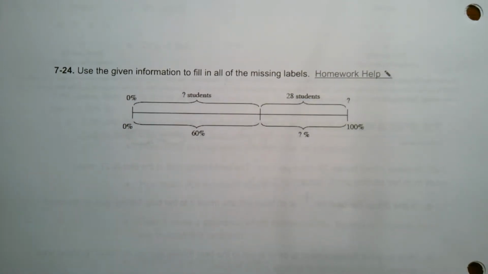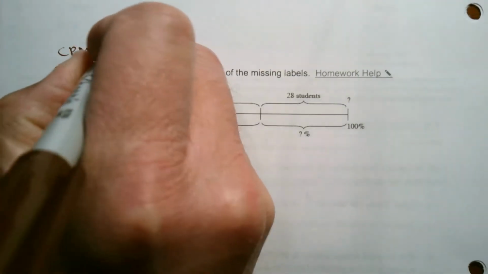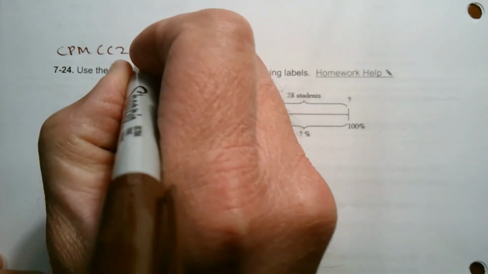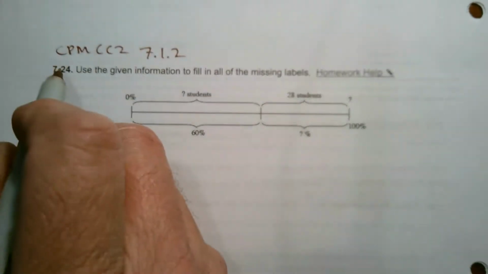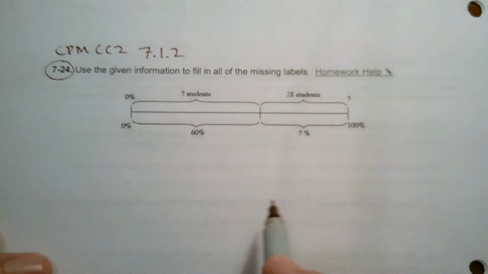We are looking at a percent situation where we are using a percent number line to determine missing pieces. This is coming from CPM's Course 2, section 7.1.2, number 7-24. It says use the given information to fill in all the missing labels.